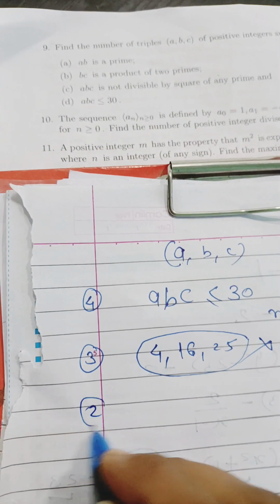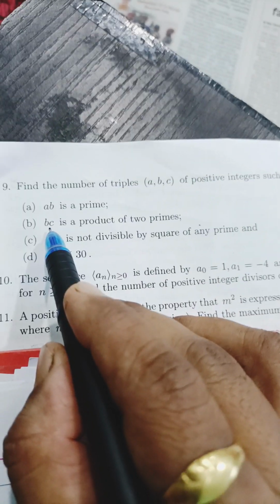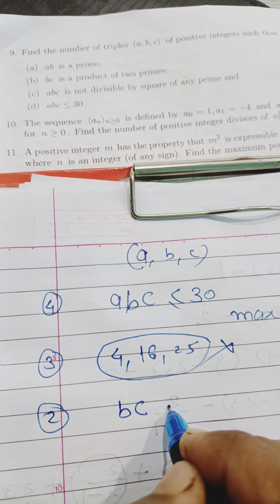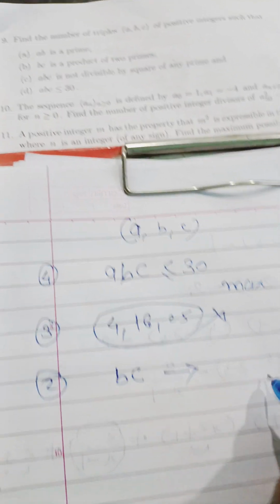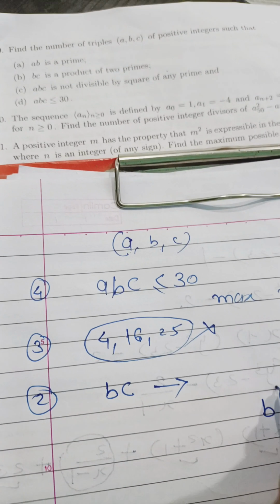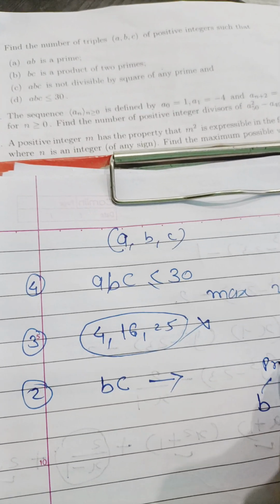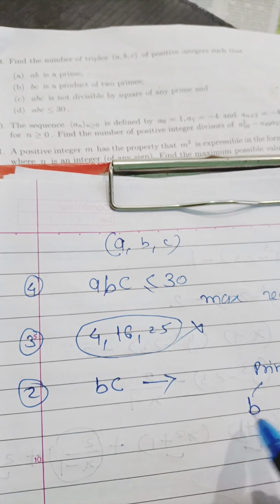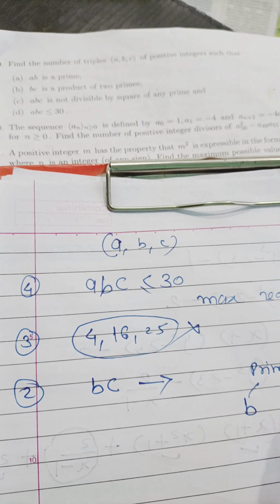Next, second condition. What is the second condition? BC is a product of two primes. Means simply we want B and C both primes. Okay. We can't take B or C other than prime, not even one.